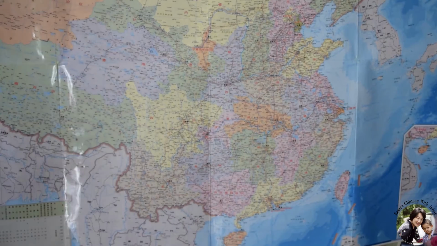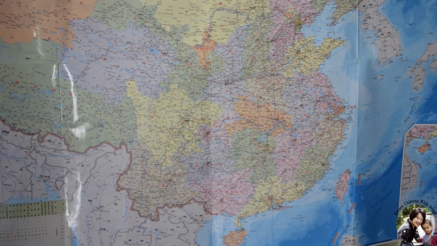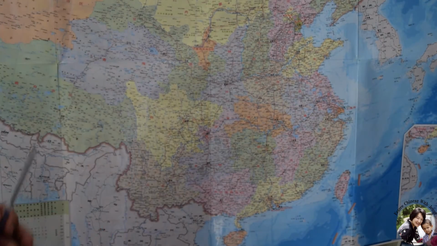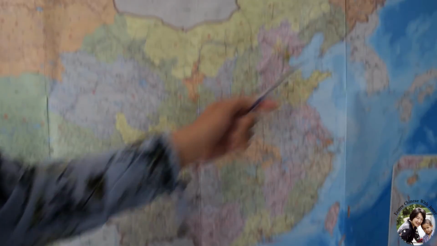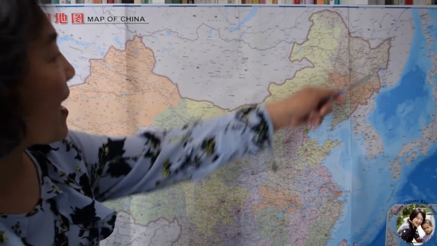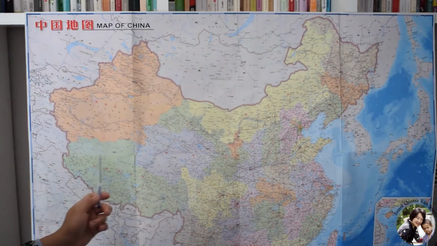Well, it's not very precise, but it just gives you an idea how big China is. The shape basically, they call it like a rooster. This is the head of the rooster and the tail.